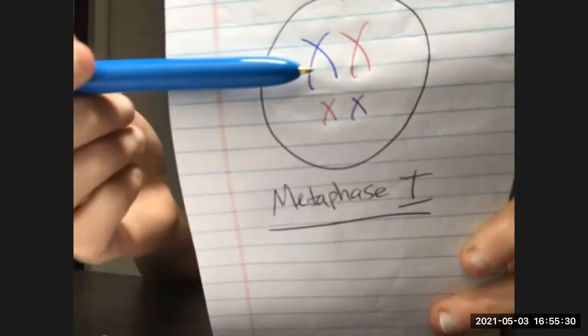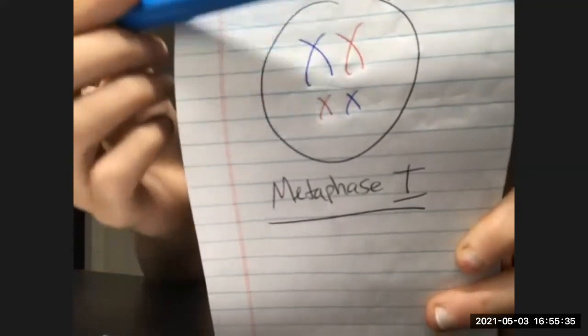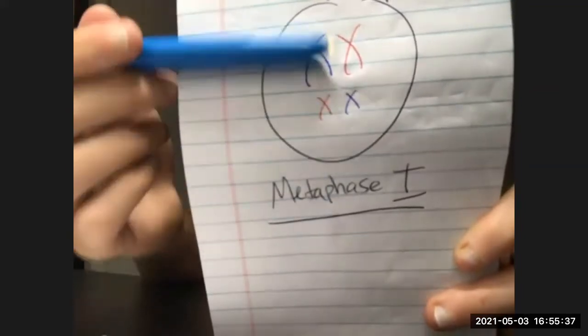So these might be your 2 chromosome 1s, 2 chromosome, I don't know, 20s because they're smaller. Remember, we have 23 pairs that line up.